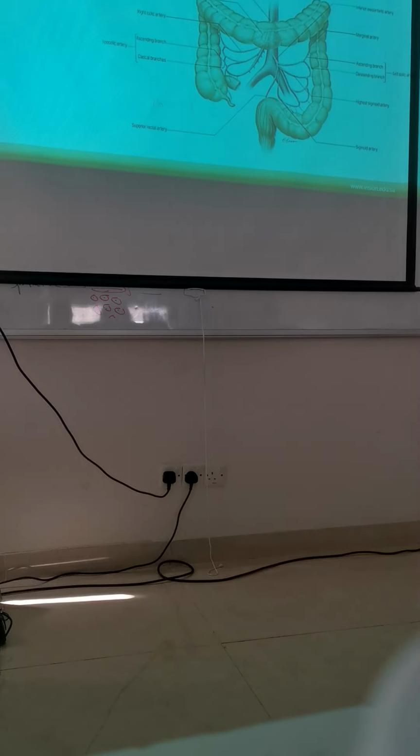The proximal 2/3, not the half, means the first 2/3 of the transverse colon will be supplied by the branches from the superior mesenteric, and the distal 1/3 will be supplied by the branches from the inferior mesenteric.